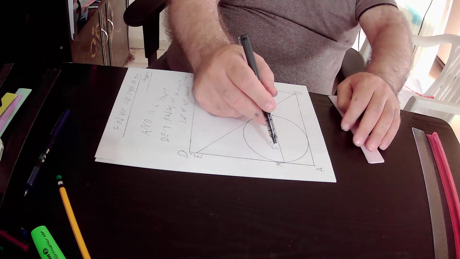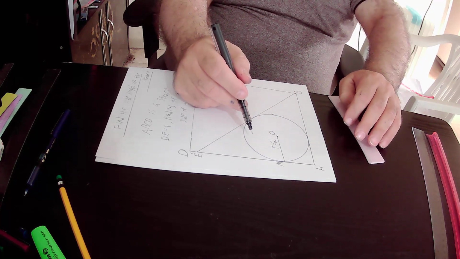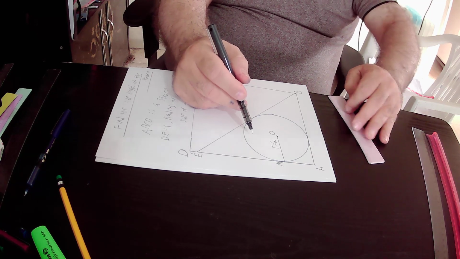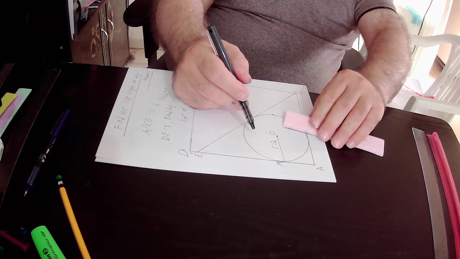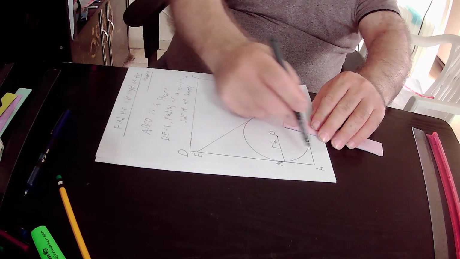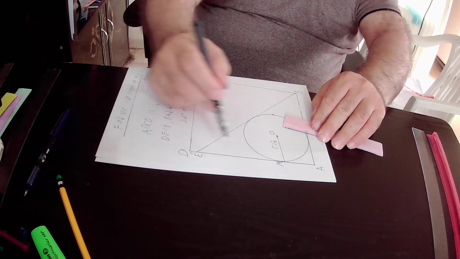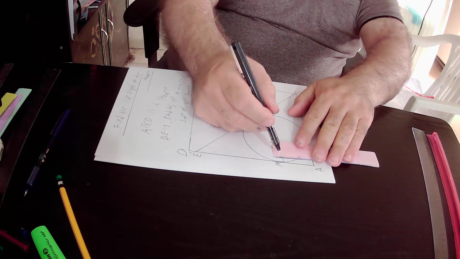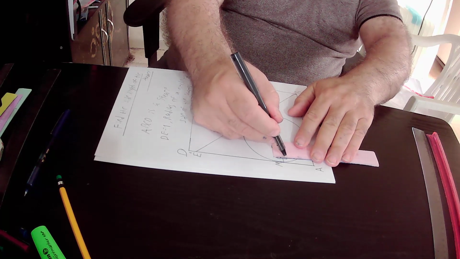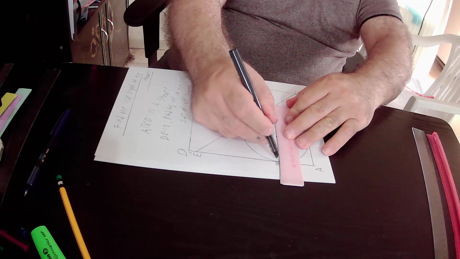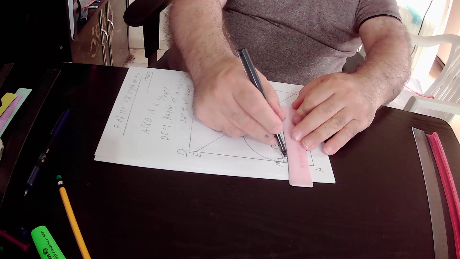And whenever you have a radius drawn to the point of tangency, the tangent AD will be perpendicular to the radius MO. So AD is perpendicular to MO. That is to say, this angle equals 90 degrees, and this angle will also equal 90 degrees.